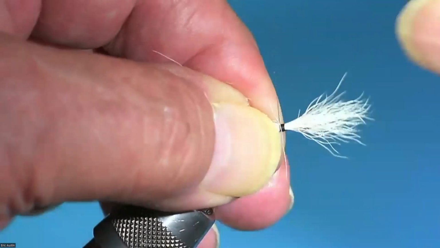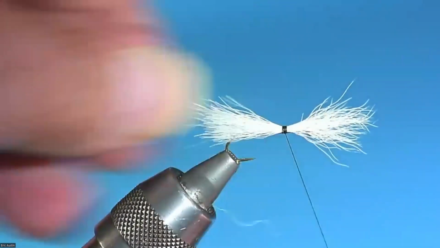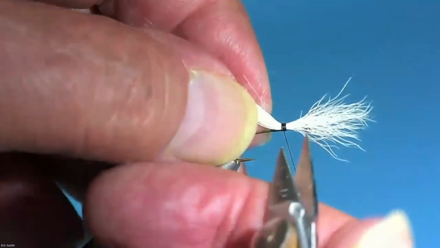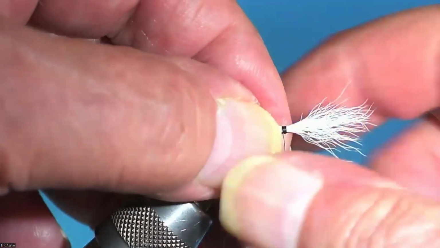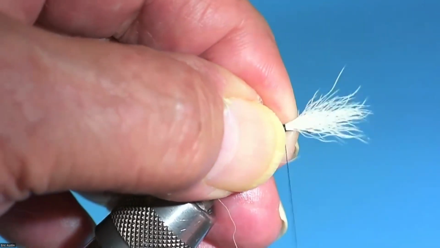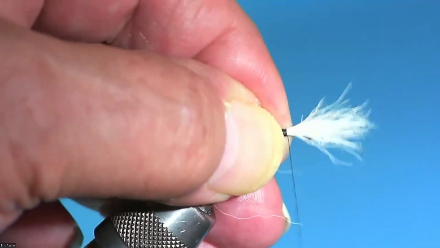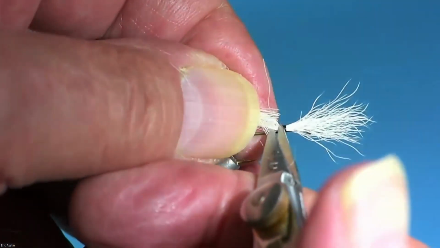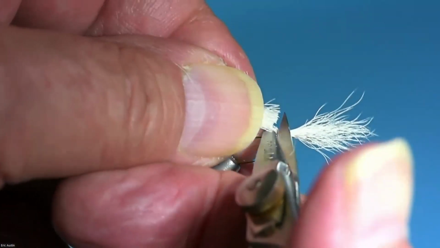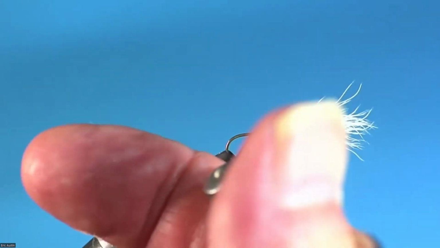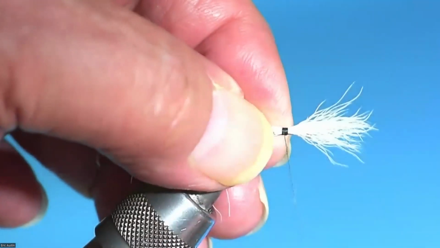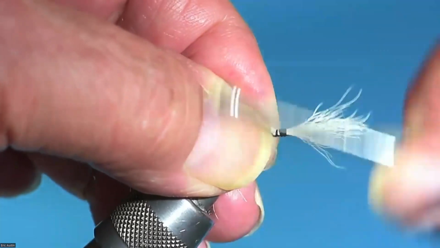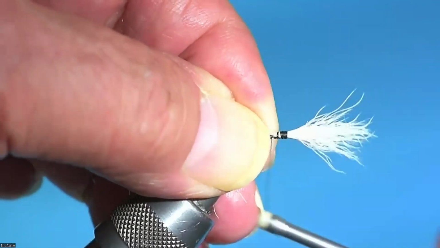I'm pretty sure I'm twisting it in a normal direction to tighten it up, but who knows? Once I get it fairly secure on there, and that's why I'm really digging in, I'm going to do just a short taper here, because I want to leave room for the peacock herl and all that stuff.